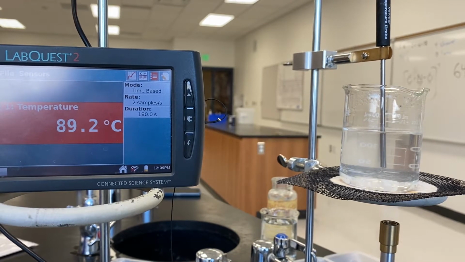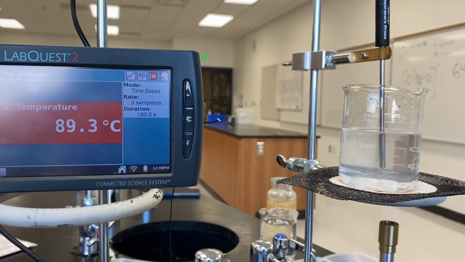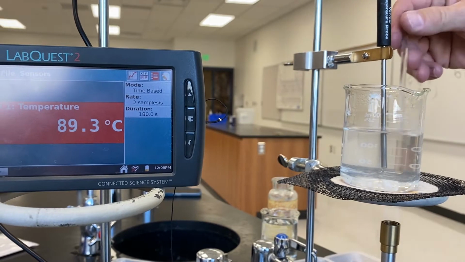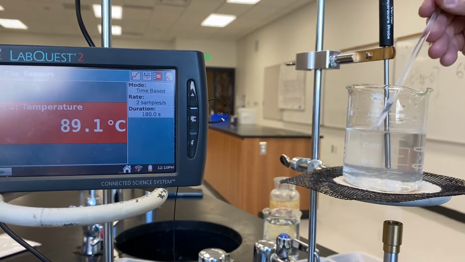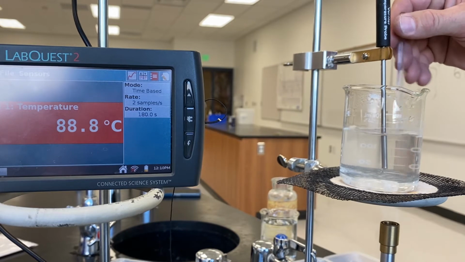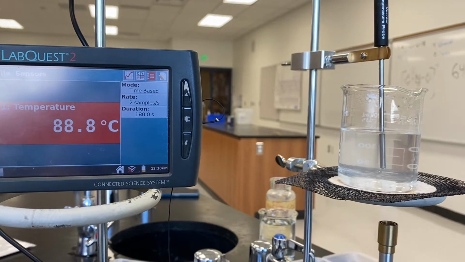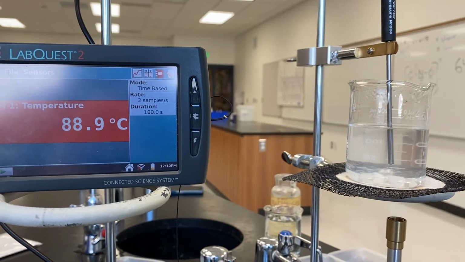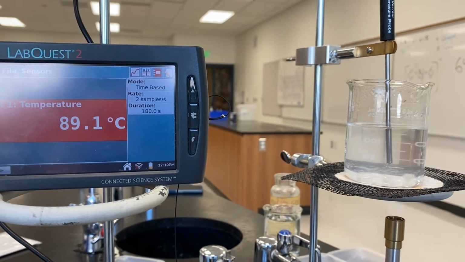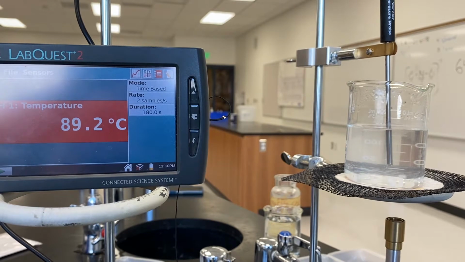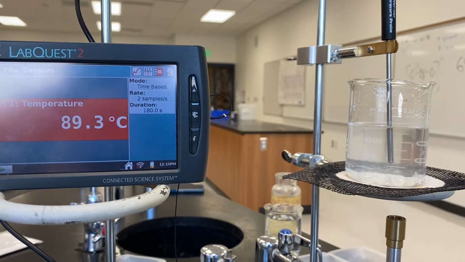I think we can probably leave this go, right? Yeah, I think it'll get there pretty quick. Yeah. Give it another stir. Oh. That's pretty dissolved. All right. So once again, we'll let this return to a boil. And then once that thermometer levels off for a minute or two, we'll record that temperature.